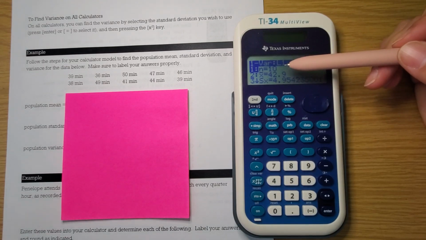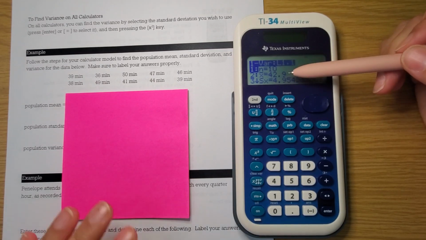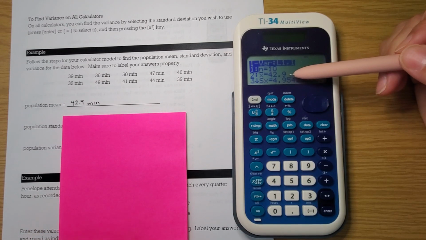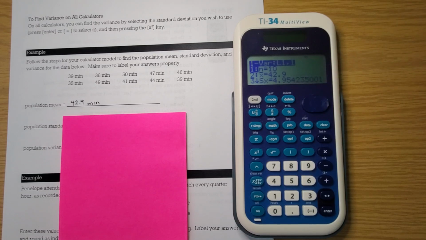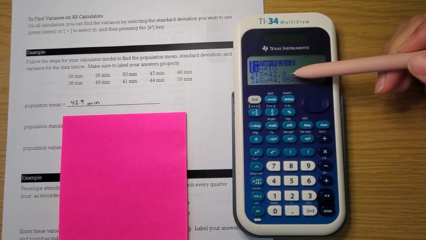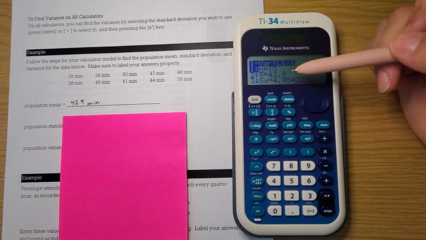So N is the number of numbers that I entered in. X bar is my mean. And this calculator uses X bar whether the data set is a population or a sample. It doesn't know which one it is, but it knows it's the same formula, so it's just going to use X bar to represent mean. So in this case, I would use mu, but the calculator says X bar.